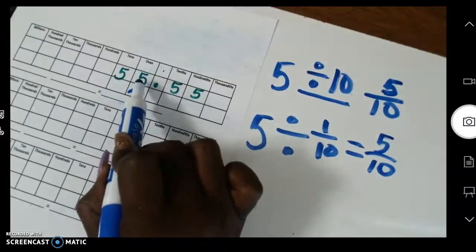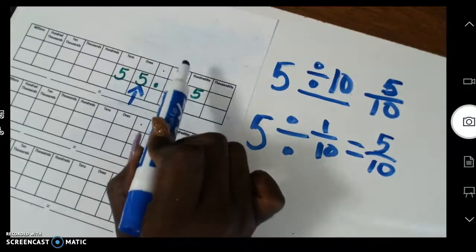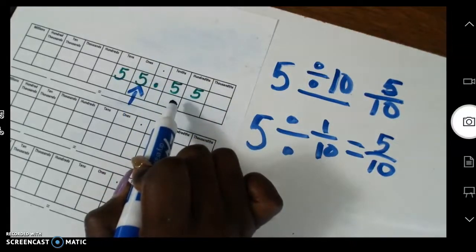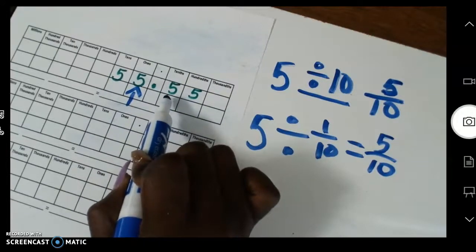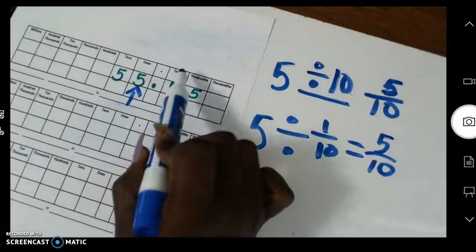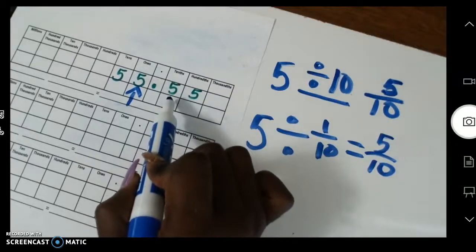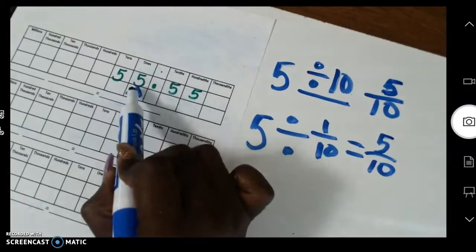So the 5 in the ones place is 10 times more than the 5 in the tenths place. The 5 in the tenths place is 10 times less, or 1/10 less, than the 5 in the ones place.